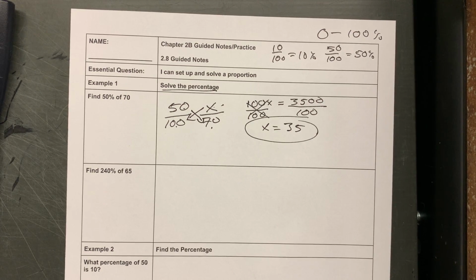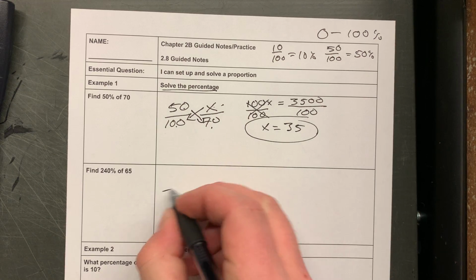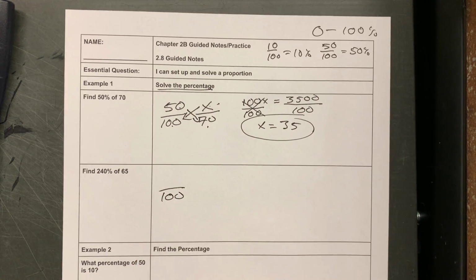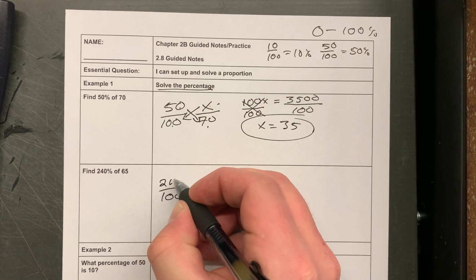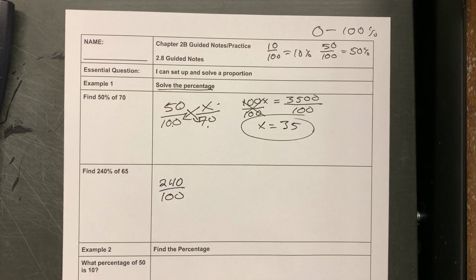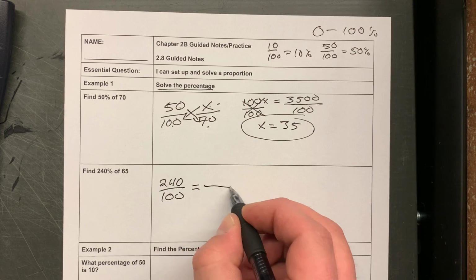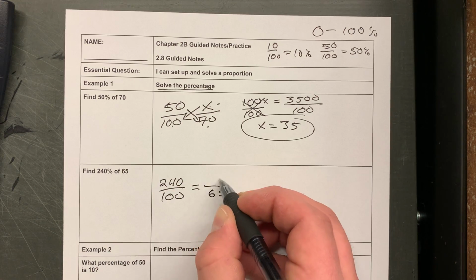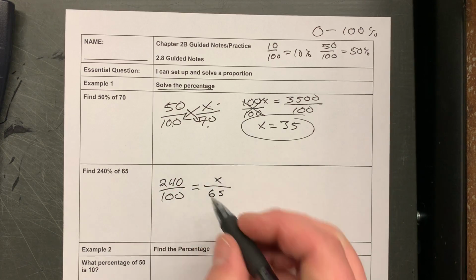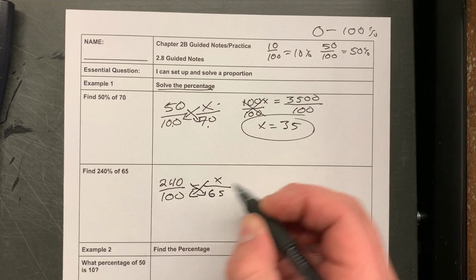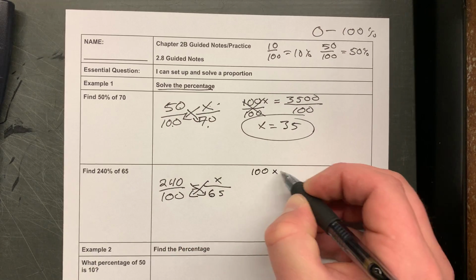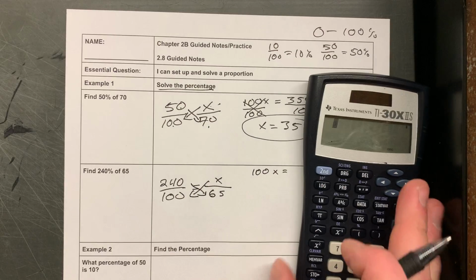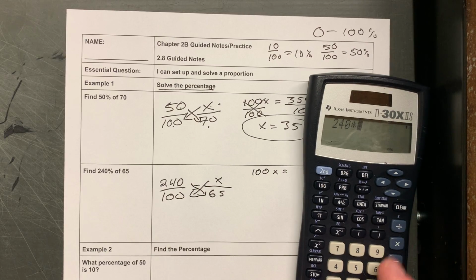Now you're going to sometimes be asked to find more than 100% of a number. So in this situation, the percentage I'm trying to find is 240%. And what am I going to try to find 240% of? 65. So we're going to have to solve it this way. I'm going to cross multiply, just like I did before. I end up with 100x equals 240 times 65.